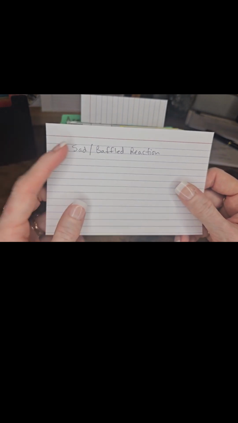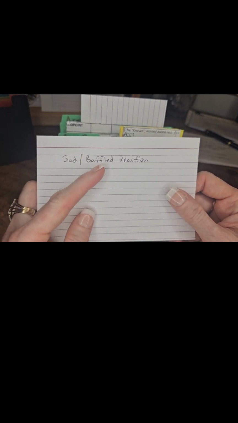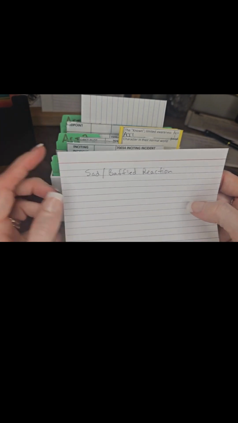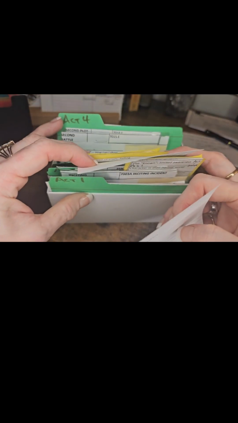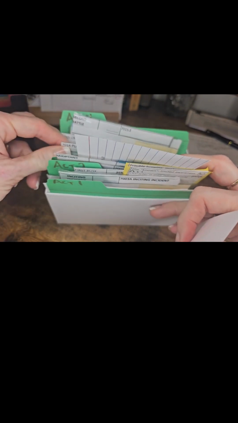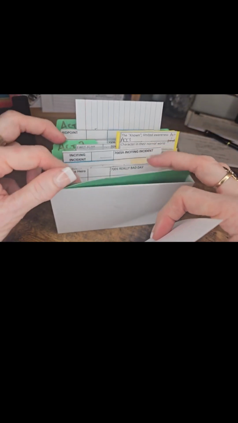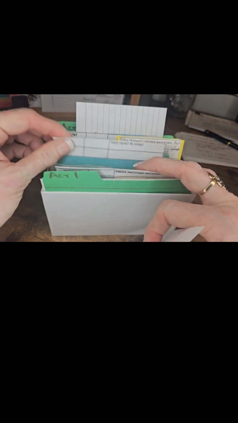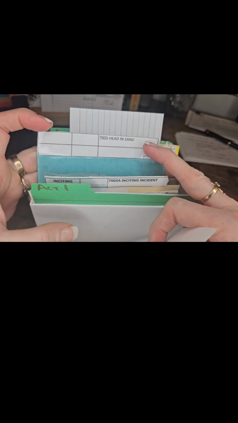I have another one that says this character has a sad or baffled reaction. Okay, maybe I'm thinking about this in terms of, let's do it early in the story, this reaction that they're having. Let's go, ooh, this is perfect. Sticking their head in the sand.